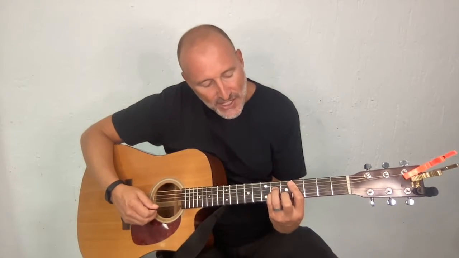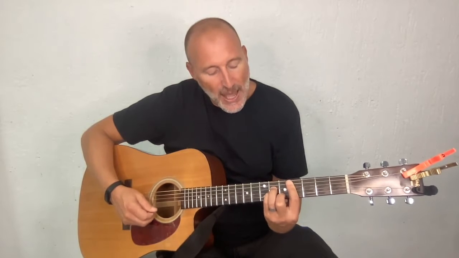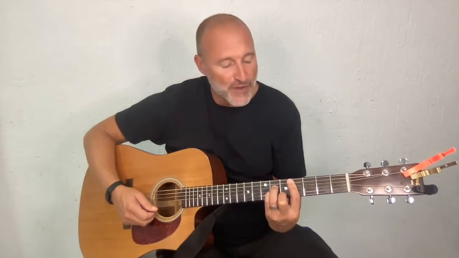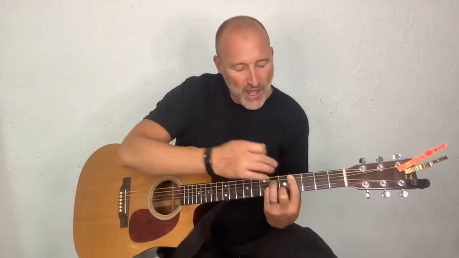pinky on the 6th fret of the G string, middle finger on the 5th fret of the B string, and then you bar the 2nd fret of the A and the B on the top.